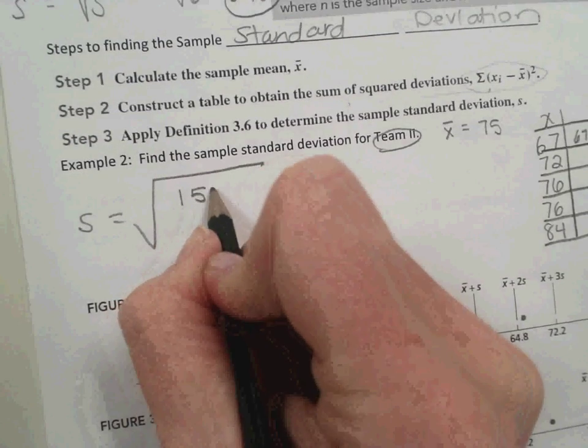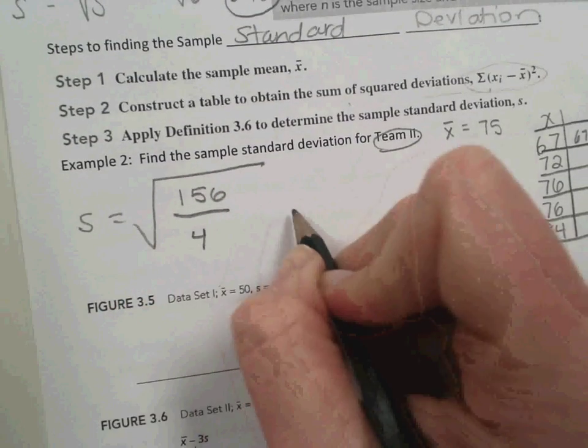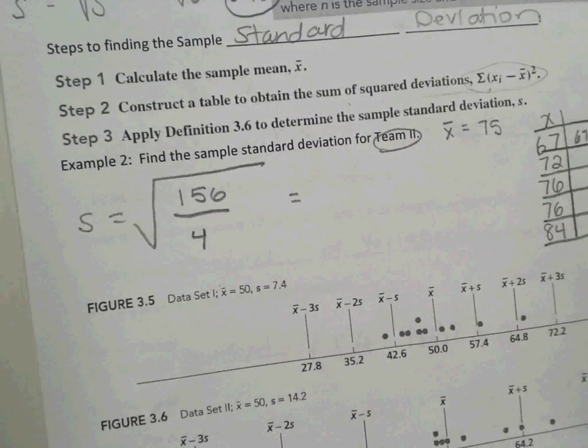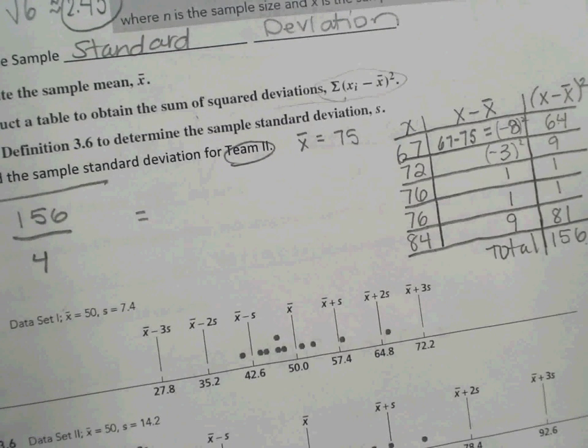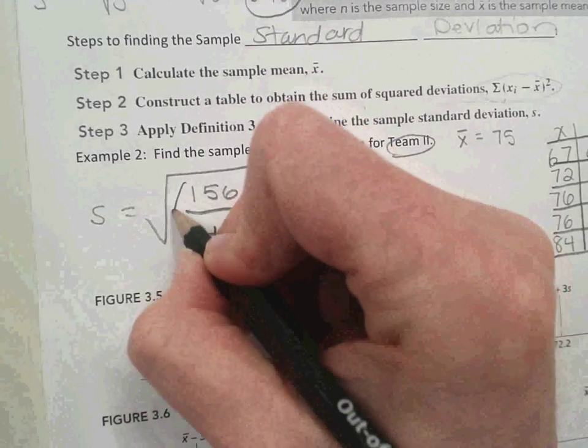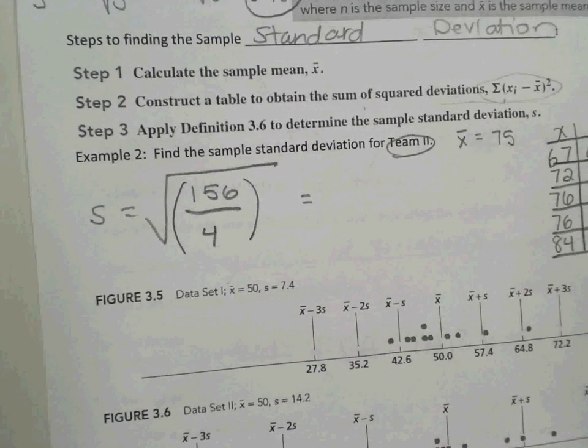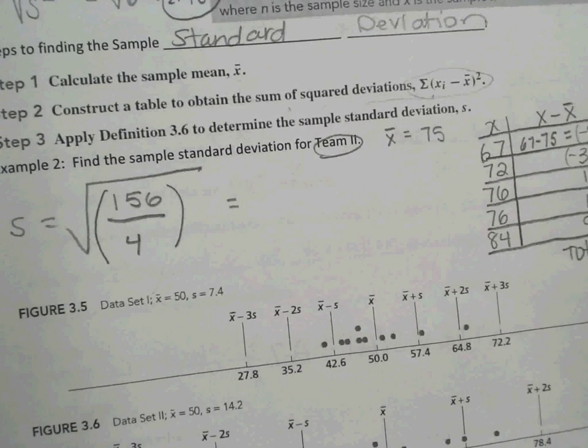So I'm going to take that 156, divide by n minus 1, which again is 4. N is the number of data points. So that's something that we learned when we practiced from section 3.1. When you practice the mean using our new notation, N is the number of data points. So then we're going to take the square root of 156 divided by 4, which I highly recommend that you do all in one step to get your most accurate answer. In order to do that in one step, though, you would have to put the 156 divided by 4 in parentheses.